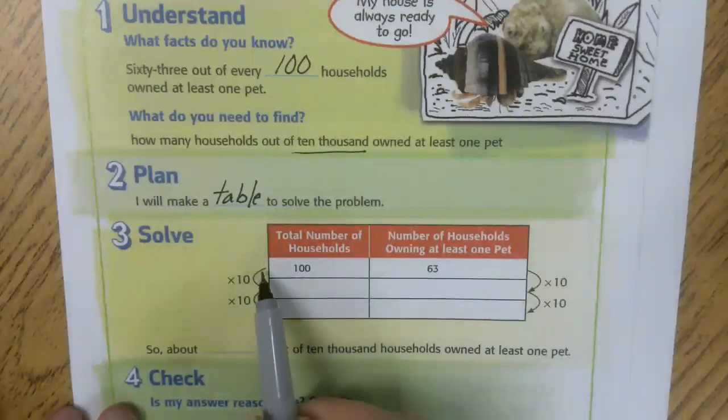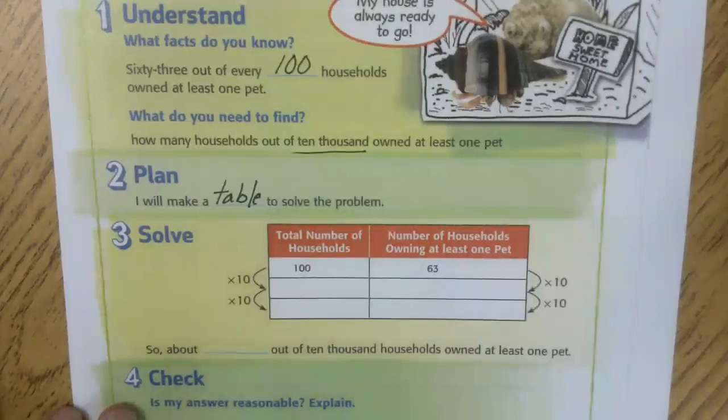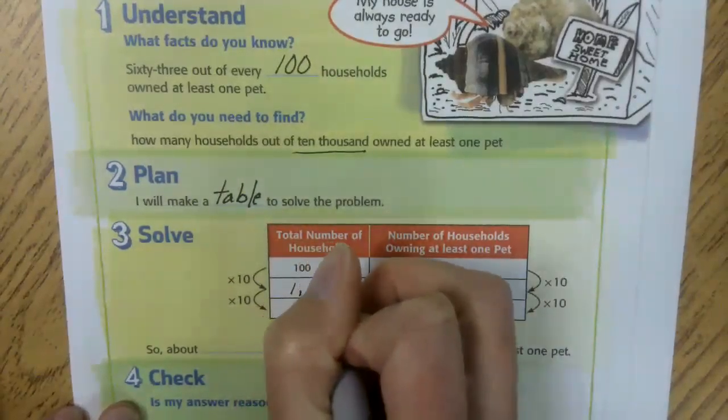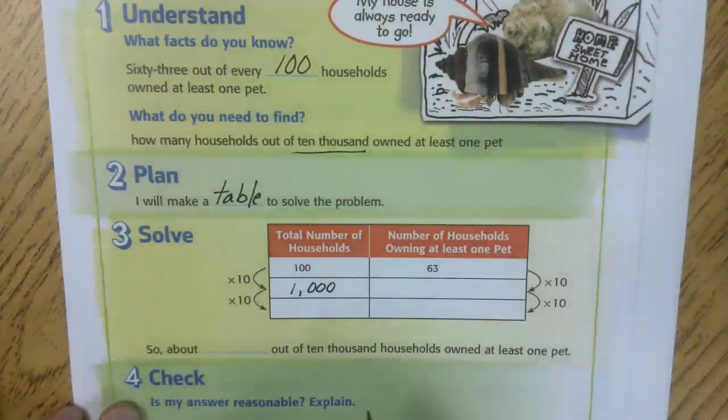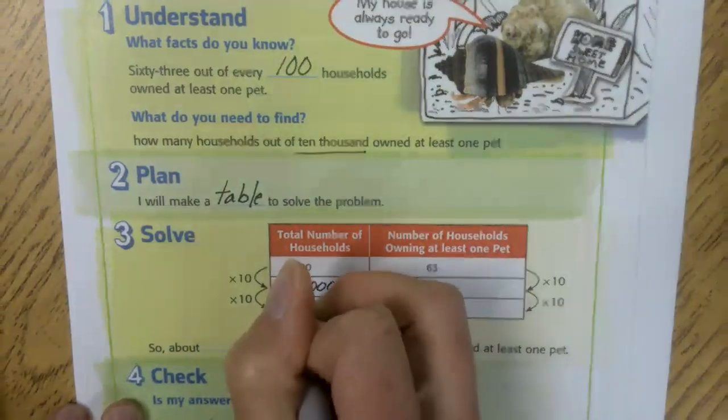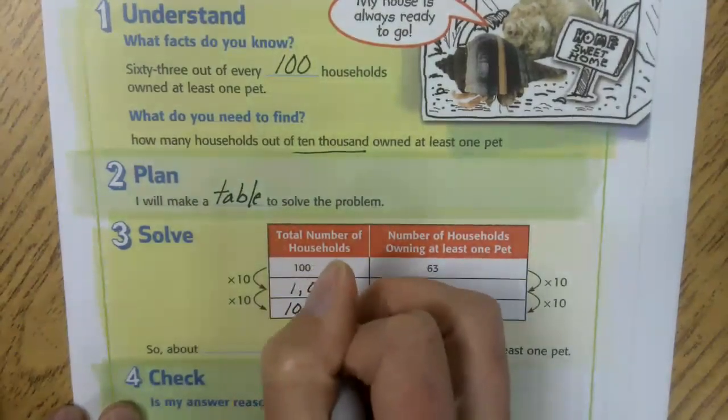So we just follow the example given to us here in our table. 100 times 10 is going to give us 1,000. And then if we follow the same pattern, follow the same process, 1,000 times 10 is going to give us 10,000.